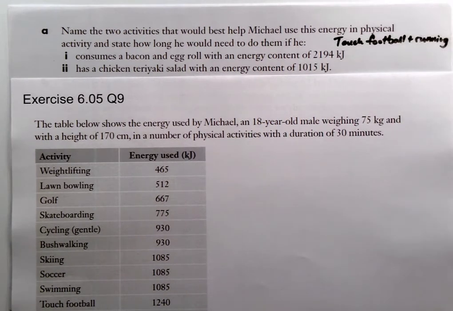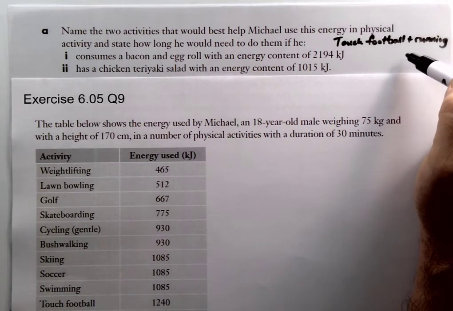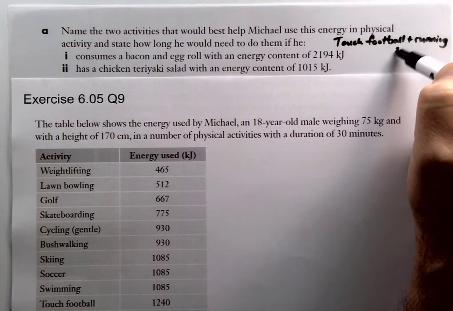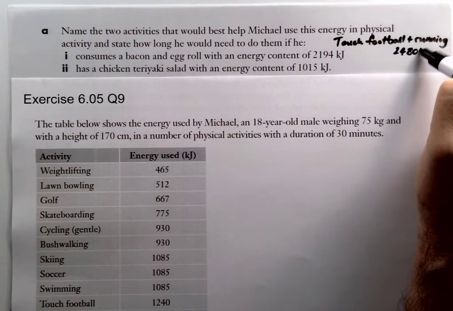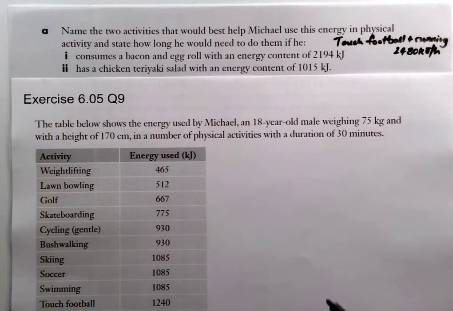Okay, all good. Now, they'll burn up 1,240 kilojoules for each half hour of exercise. Look, probably the easiest thing to do here is to double that. So doubling that, we're going to get 2,480 kilojoules per hour. That's going to make our work a lot easier.